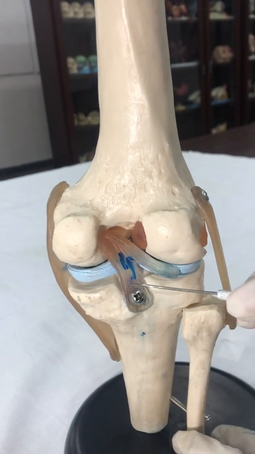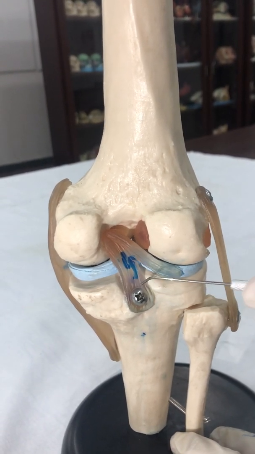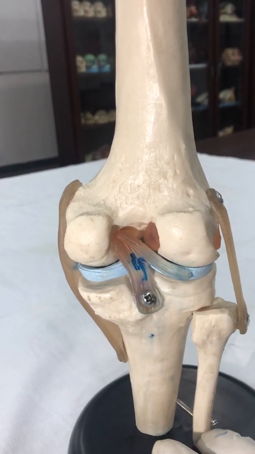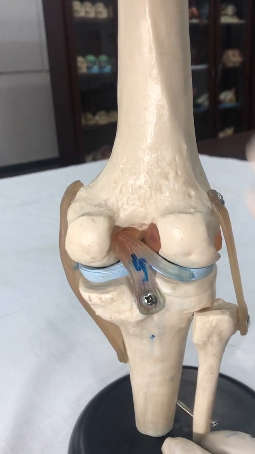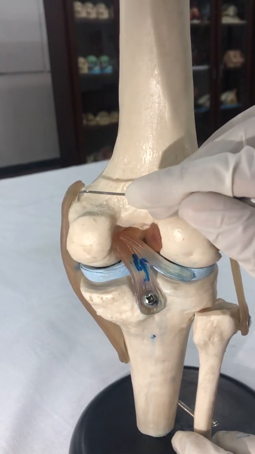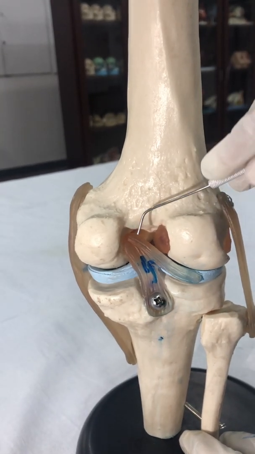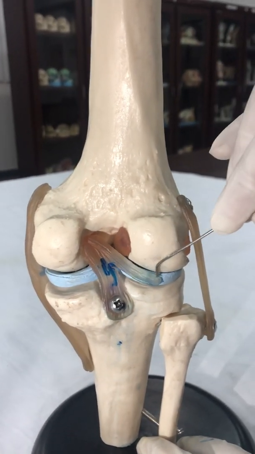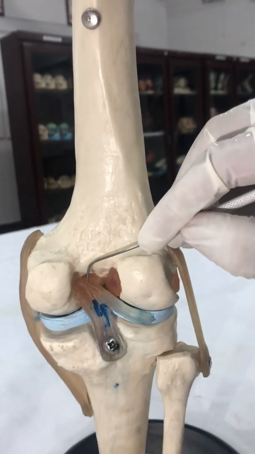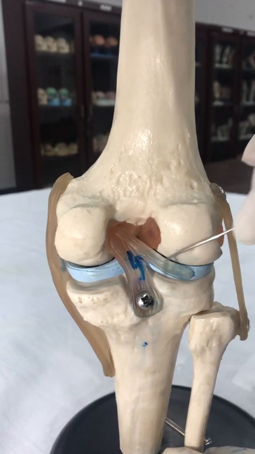The posterior cruciate attaches itself on the tibia in the intercondylar eminence more posteriorly, and this ligament moves forward and anteriorly and gets attached to the lateral surface of the medial condyle. Then here we can see the meniscofemoral ligament. It is also a part of the cruciate ligament.